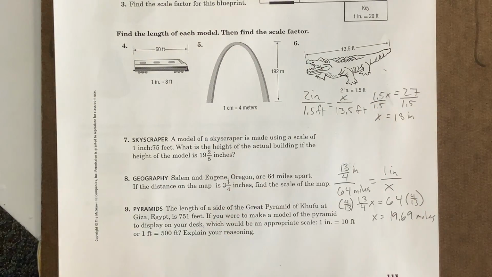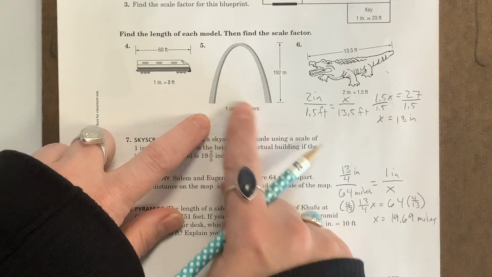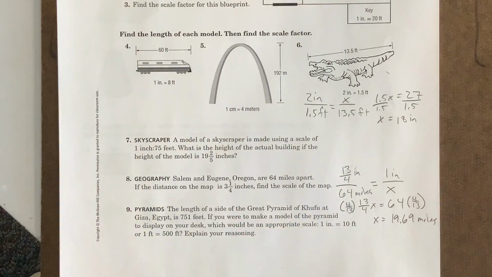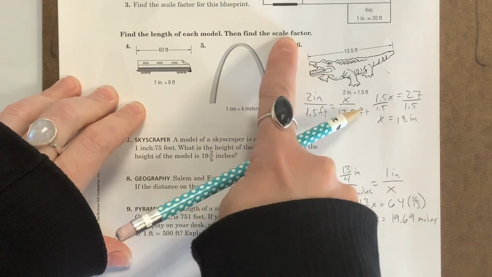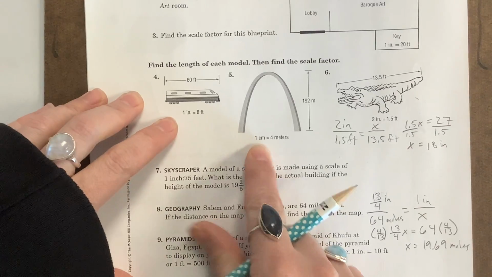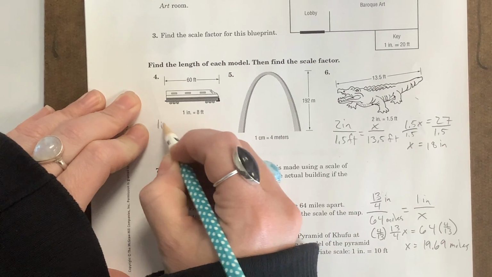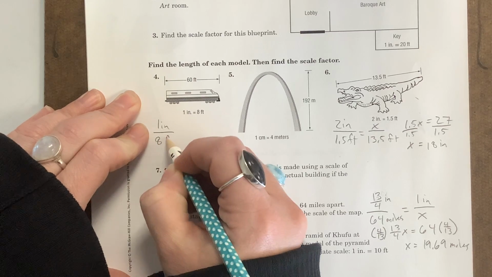Oh, and then we are supposed to find the scale factor. I was like, we need to have a conversation about scale factor. Remember with scale factor, you start with the scale, but we're going to write them as a fraction or a ratio, but they have to be in the same unit. Okay, so let's practice scale factor on these two. So we've got 1 inch to 8 feet.